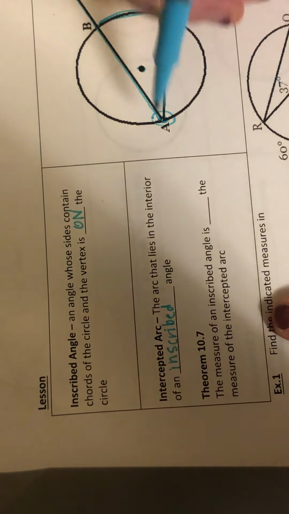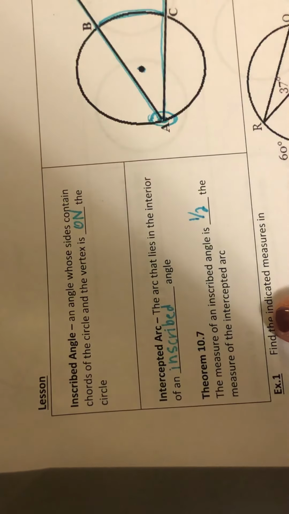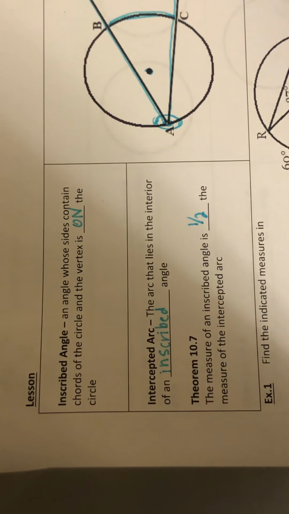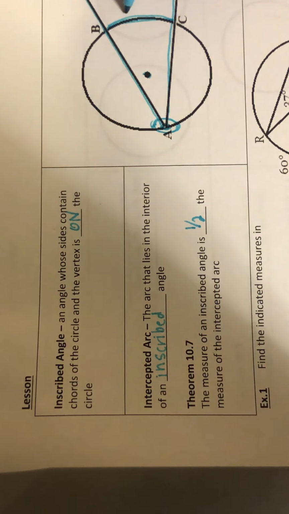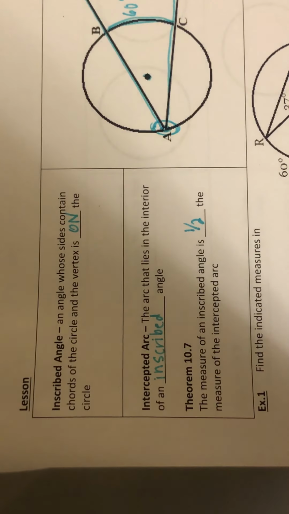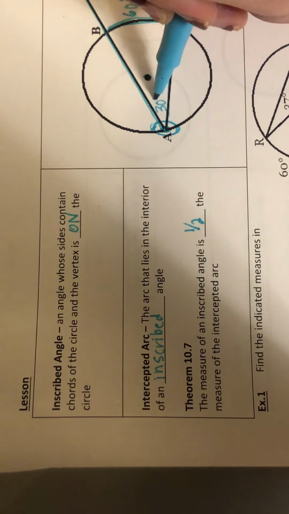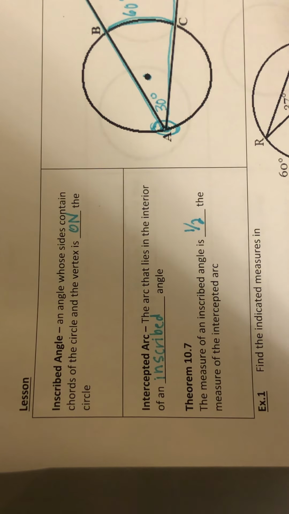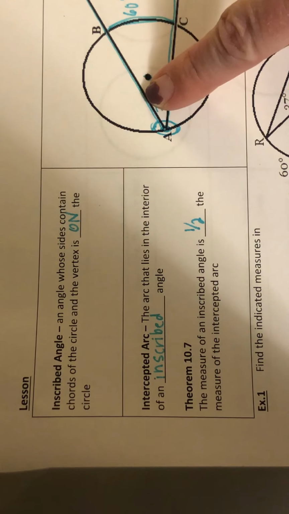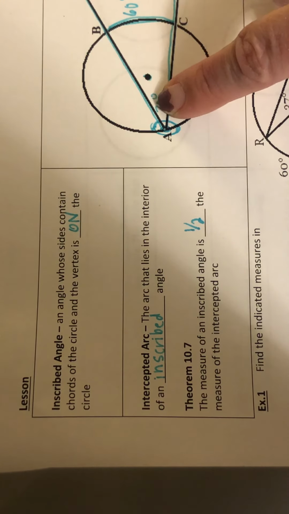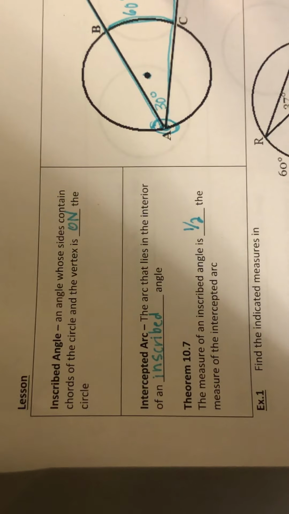So the measure of this angle down here is always going to be half of the measure of the intercepted arc. So for example, if this arc, let's say, was 60 degrees measure, then you just take half of that, and this angle down here would be 30 degrees. Okay. The other thing they'll do sometimes, they'll give you the angle measure. So if I said this is 20, to get the arc, you would just double it and say it's 40.